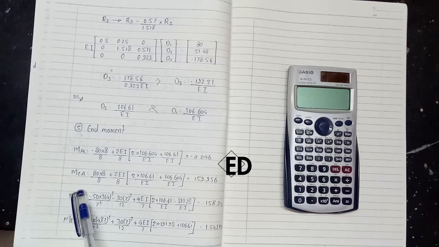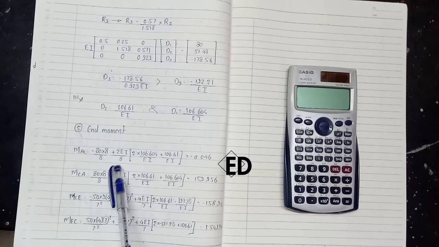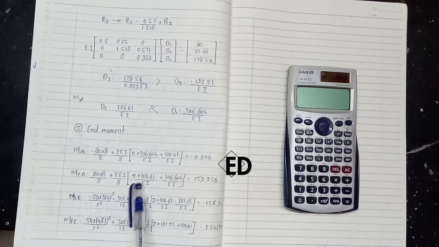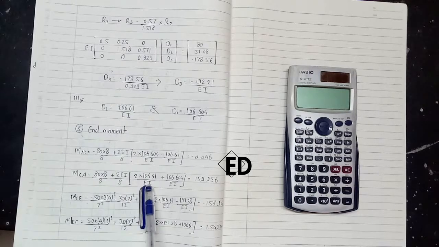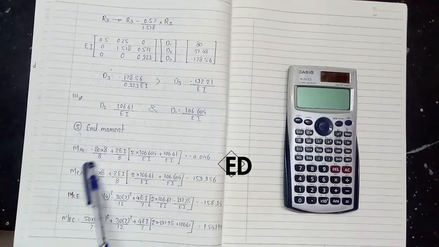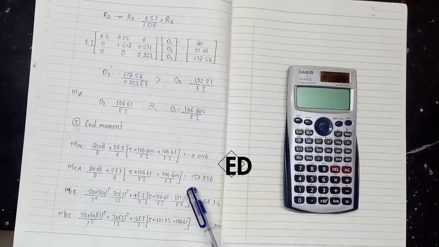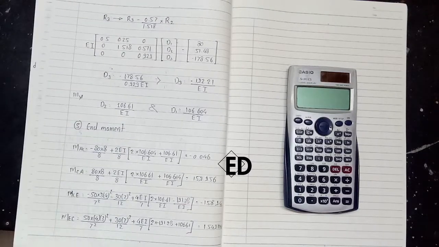Next, the moment from C to A is PL by 8 plus 2EI by L in bracket twice theta C plus theta A. By directly putting in all these values we get 159.956, which is MCA.